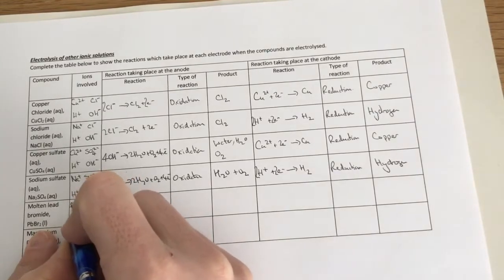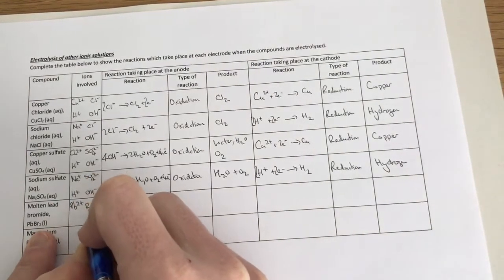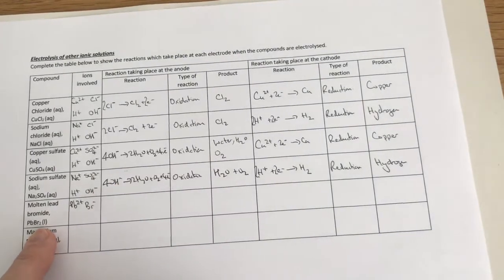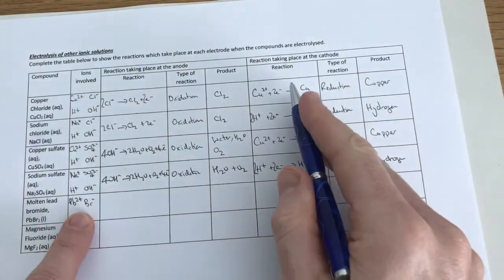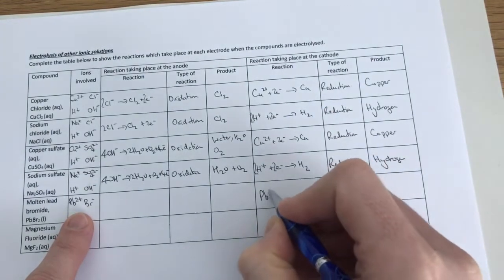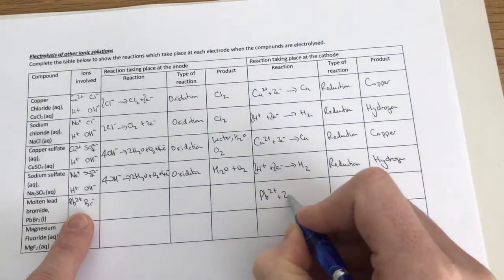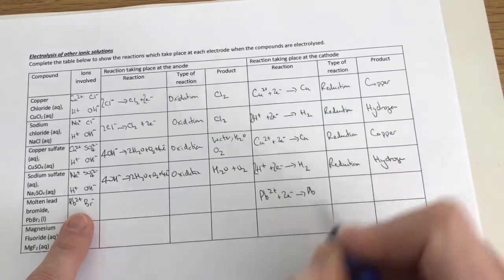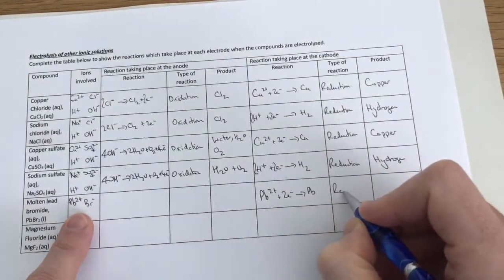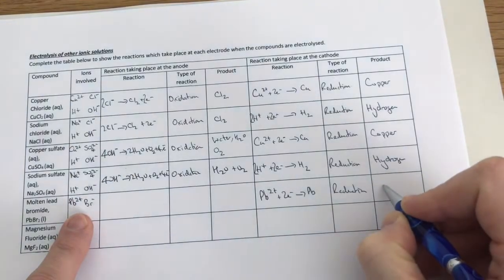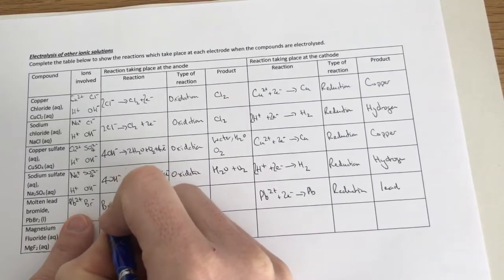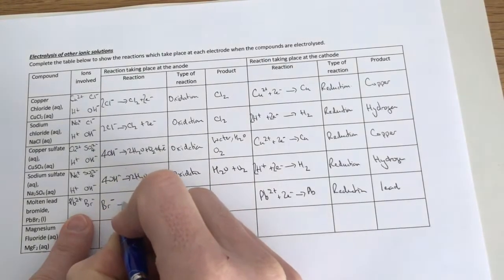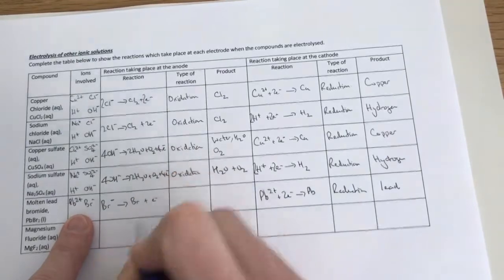The next one, hopefully you spotted that this is a molten state. So here we've got Pb2+ and Br-. No hydrogen ions, no hydroxide ions, because it's a molten state. We've only got these two to consider. So for the reaction taking place at the cathode, there is only lead ions, Pb2+. It picks up two electrons to form Pb. That is reduction. And what are we forming? We are forming lead.